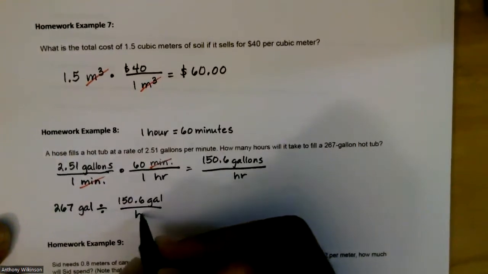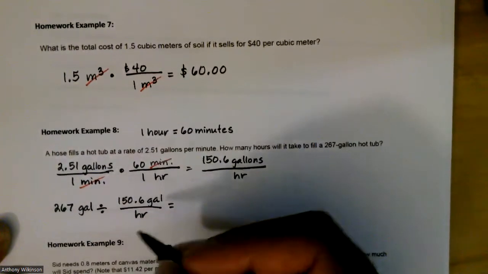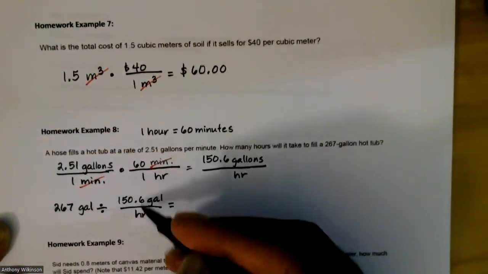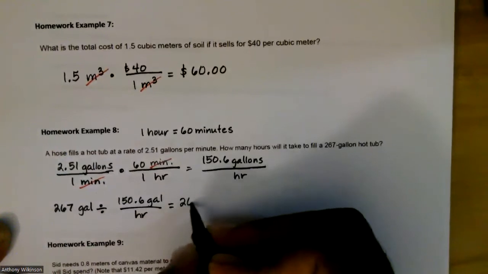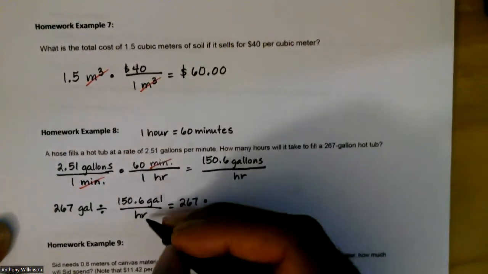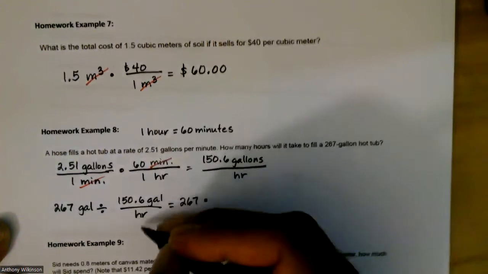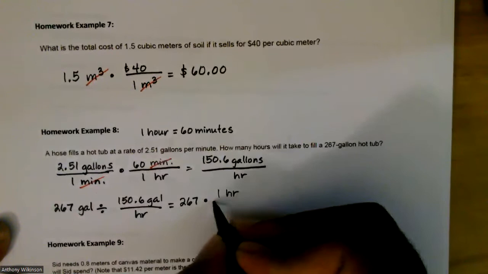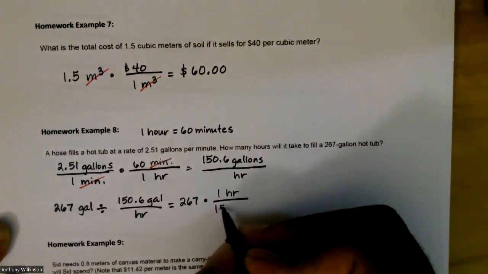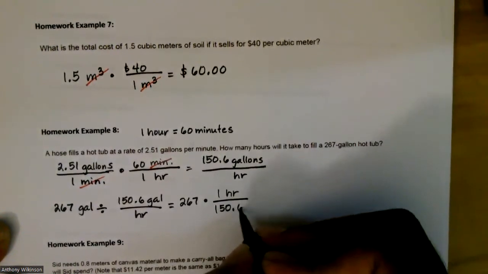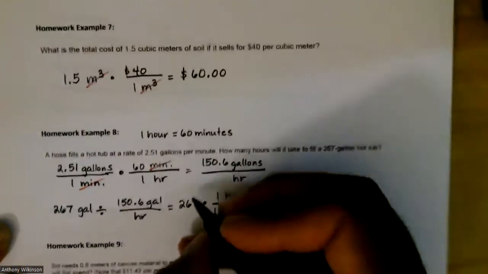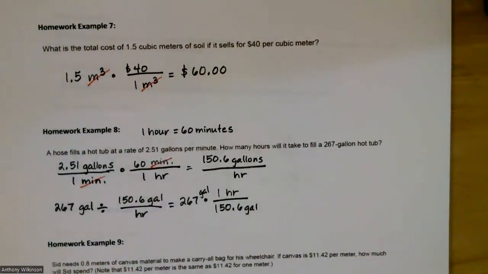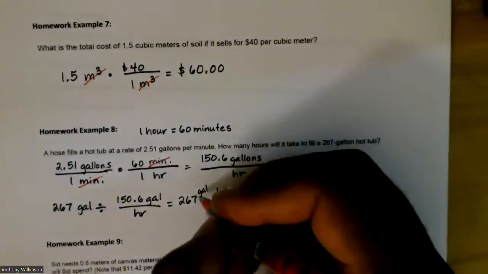per hour. Well, anytime you divide, you have to multiply by the reciprocal here. So I'm going to bring this 267 over times the reciprocal, just flip this over, or invert. So I'm going to say 1 hour over the 150 gallons. And I do need to write this unit gallons in there as well, because that's what 267 gallons is.